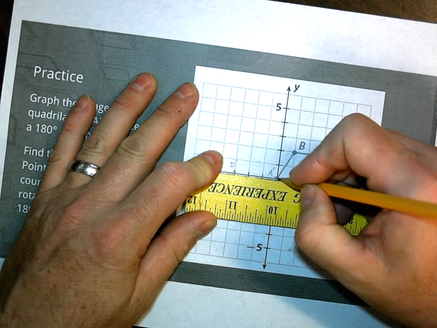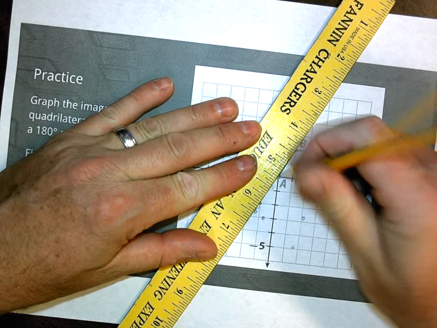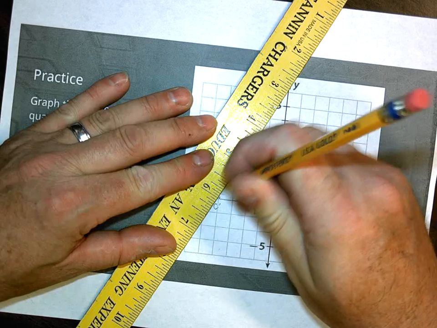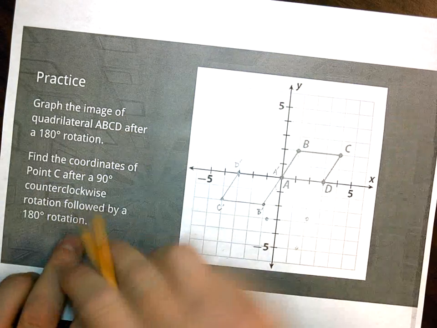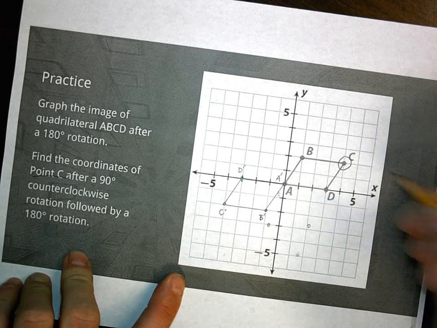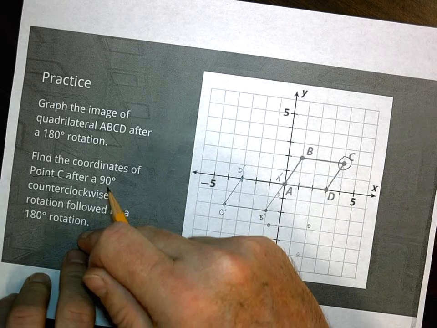The next thing is pretty common test-wise. Making you move an entire figure test-wise is difficult because it means somebody has to grade your ability to move a figure. A lot of times they'll just have you move one point. And this one's just saying point C. So we're going to move point C 90 degrees counterclockwise, and then we're going to do a 180 degrees rotation.